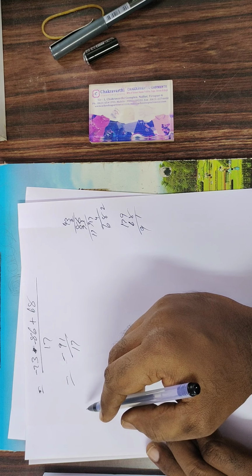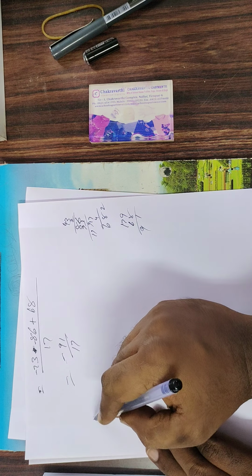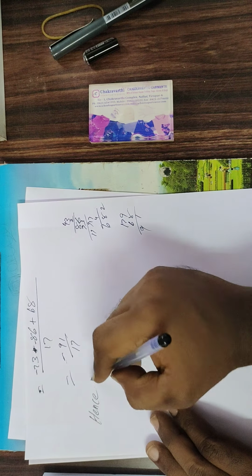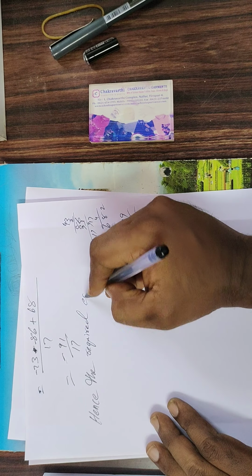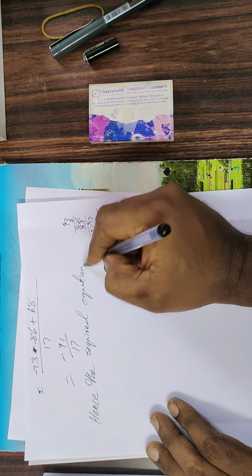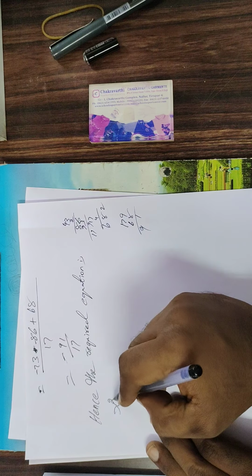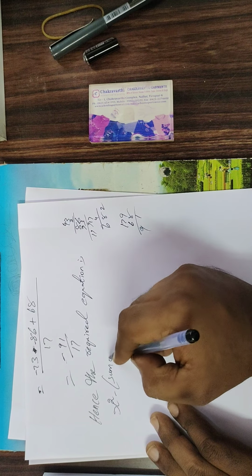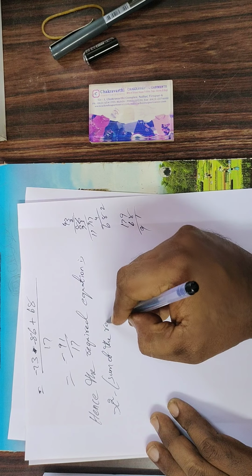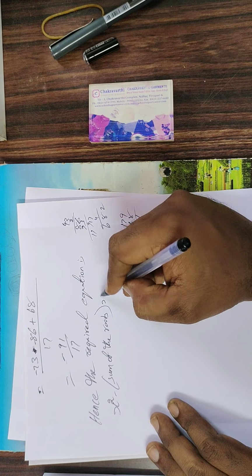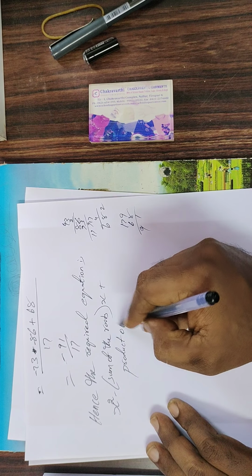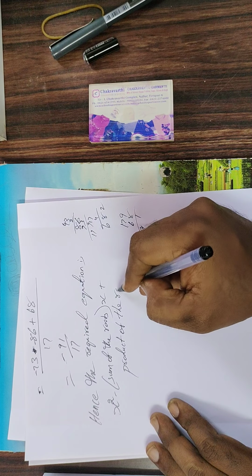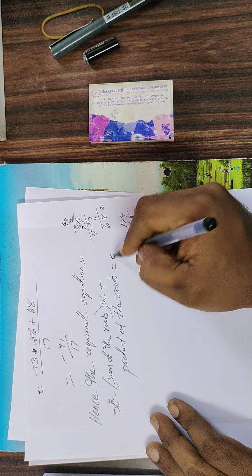Am I right? Hence the required equation, the formula is x square minus sum of the roots into x plus product of the roots equal to 0.